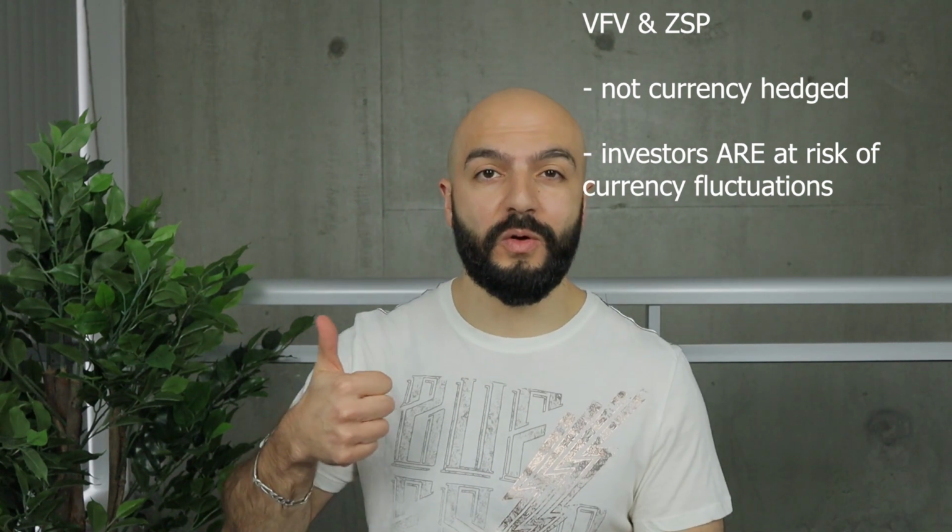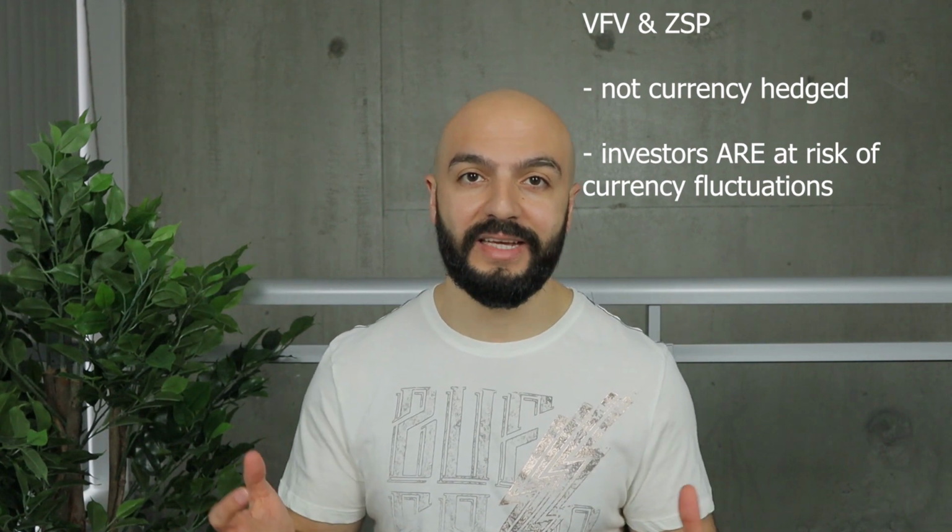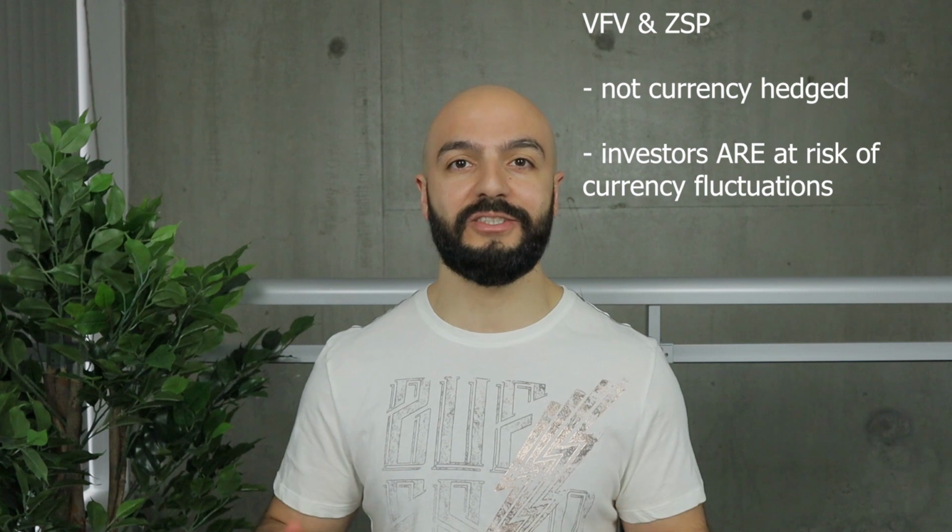These are both similar, they're both non-hedged, so you're at risk of both the ETF and currency. So the ETF could go up, the currency could go down, wiping out your gains. On the flip side, if the ETF goes down, you might get an increase in the currency, kind of eliminating your losses. You can get a double down where the ETF goes down, currency goes down, doubling your losses. You could get a double gain where the currency increases and the ETF increases.